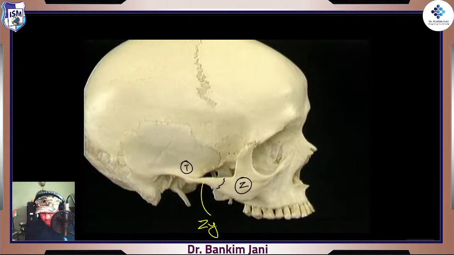Now let's see from the side. Some things which are already known to you. So it is this junction, right? And this entire piece, this is the zygomatic bone. And this one is the temporal bone. And they both are forming that zygomatic arch, right? Zygomatic arch. All these things, they are pretty clear.